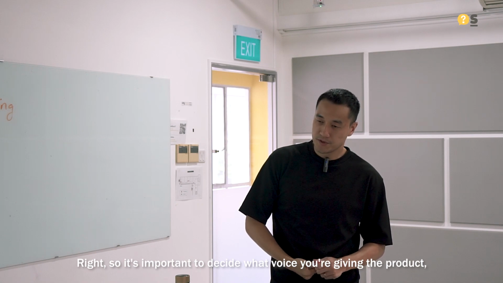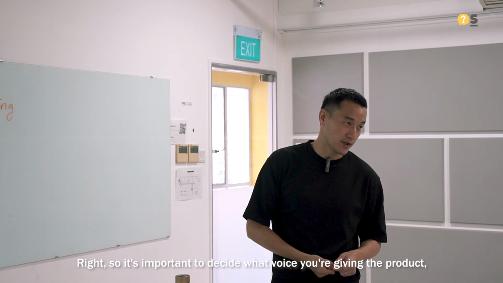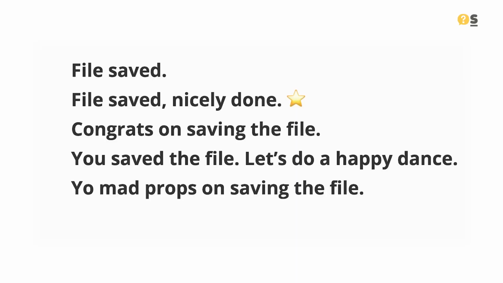So it's important to decide what voice you're giving the product, what voice you're giving the feature. Maybe if I'm using, say, Microsoft Word, right? The file saved may be very formal, but let's say if I'm writing for a travel app, it can be a lot more casual. So it really depends on what you're writing.